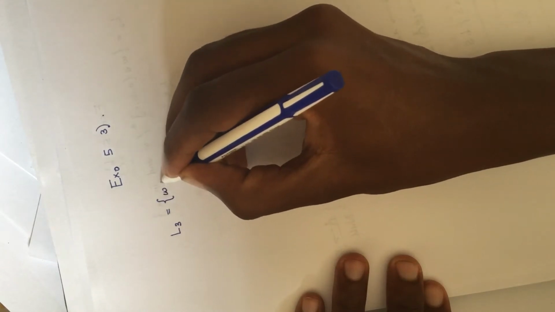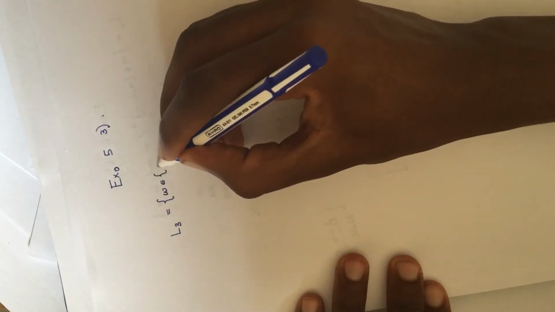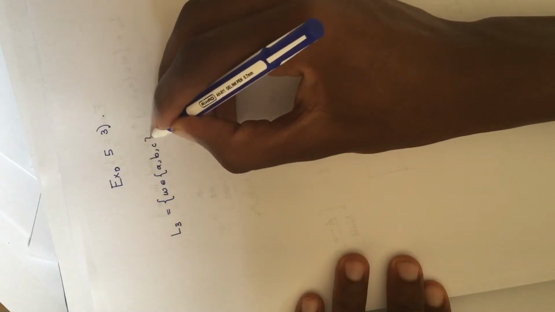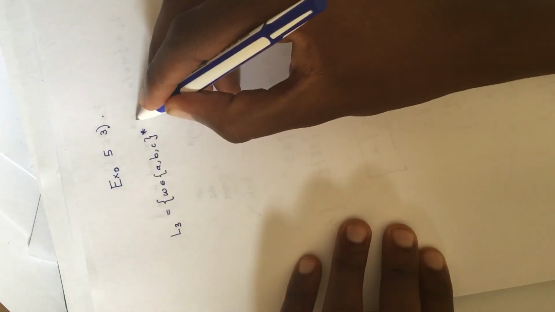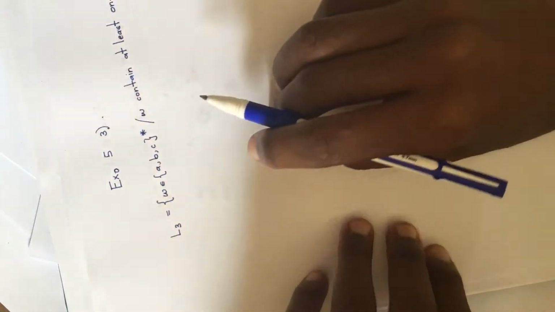And L3 is the language which contains strings of this alphabet. And they're saying that these strings must contain at least one A. Yeah, they can contain lots of A's, but at least one. So we can have 1, 2, 3, and forever. You get it? So let's come and see what's happening.